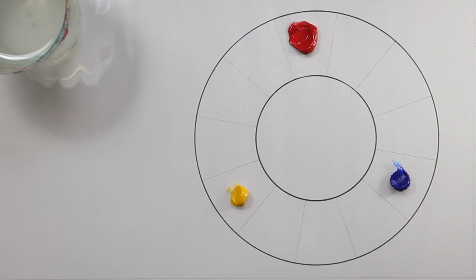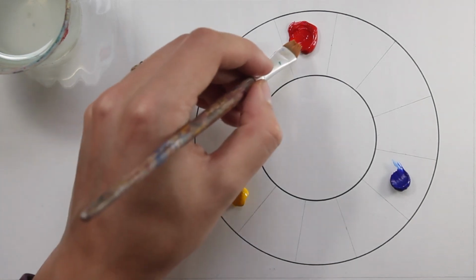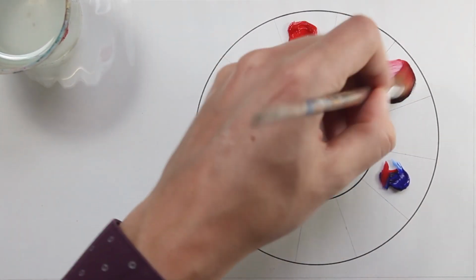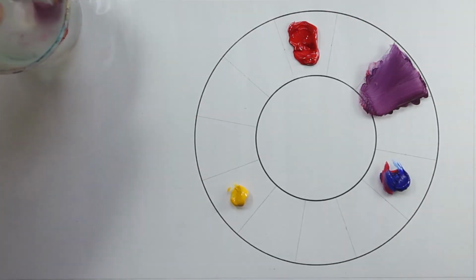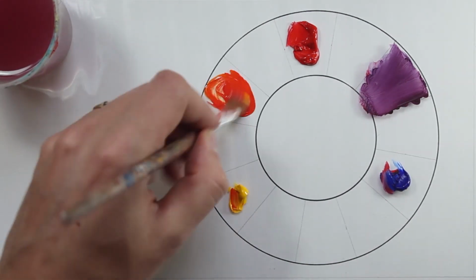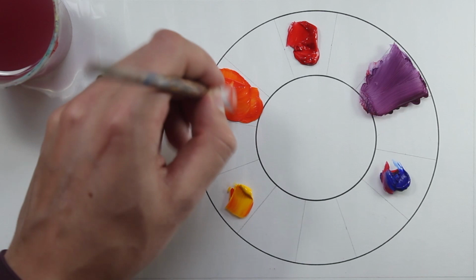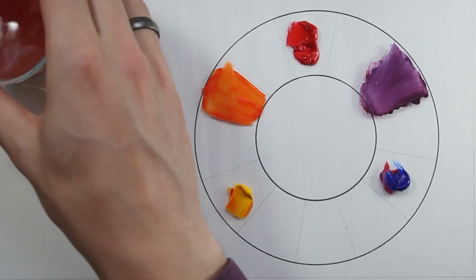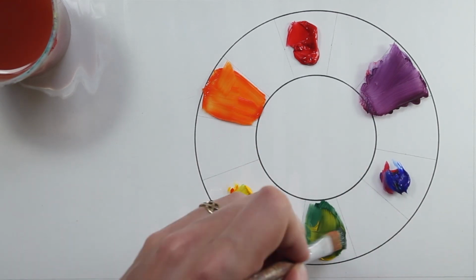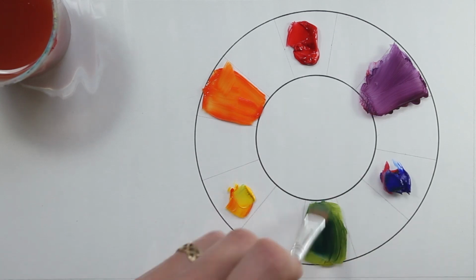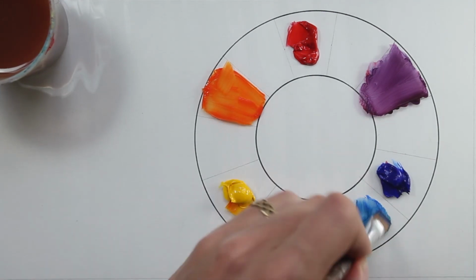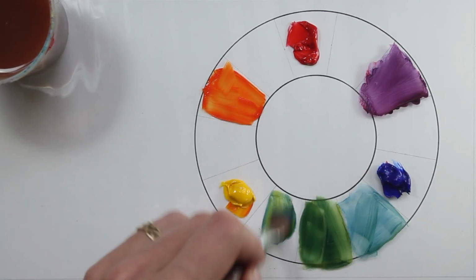Secondary colours are made by mixing equal amounts of primary colours together. So, for example, blue and red make purple. Yellow and red make orange. Yellow and blue make green. A tertiary colour is made by mixing primary colours and secondary colours together.